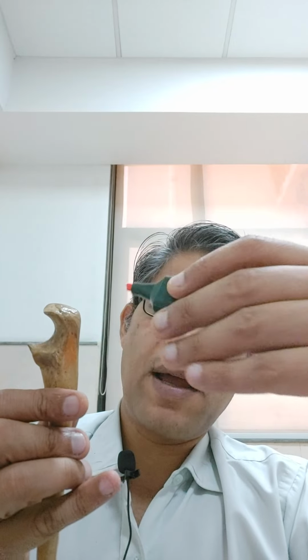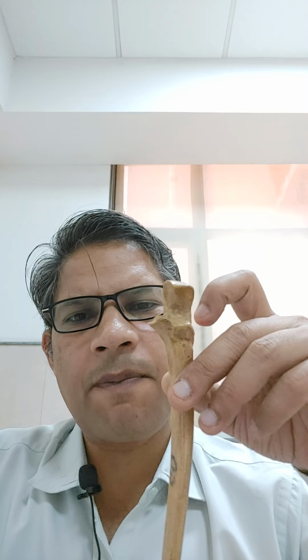Here is the attachment of the anconeus muscle, or sweeping fibers of anconeus. This is the lateral aspect. So: anterior articulating, superior capsular ligament, bursa and the triceps. The lateral surface of the olecranon process: anconeus.